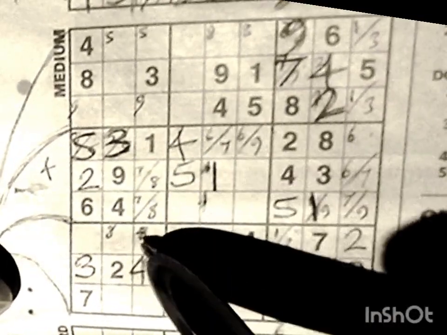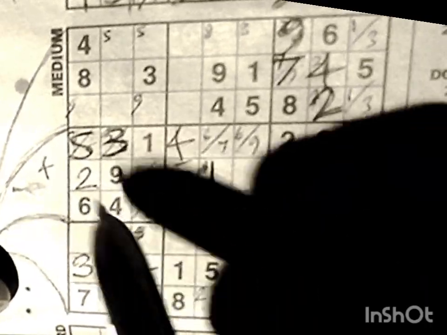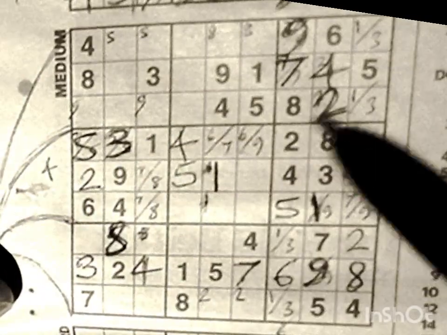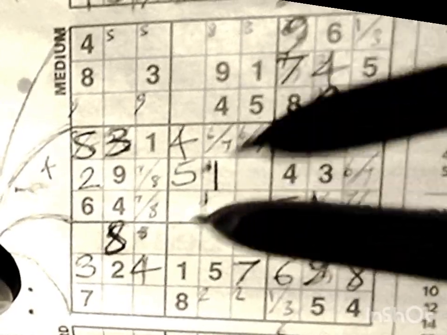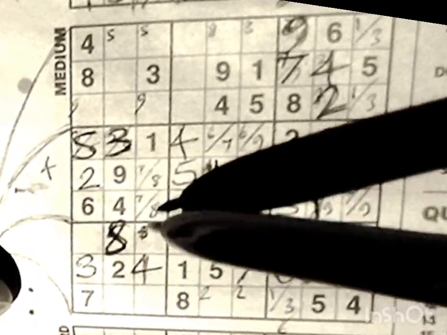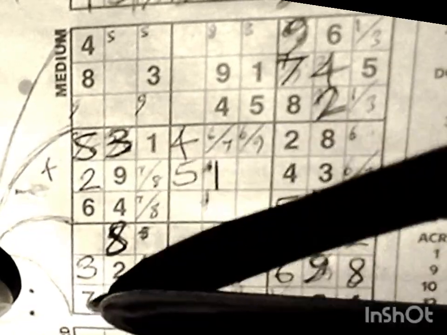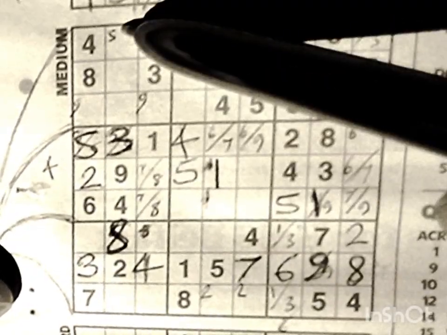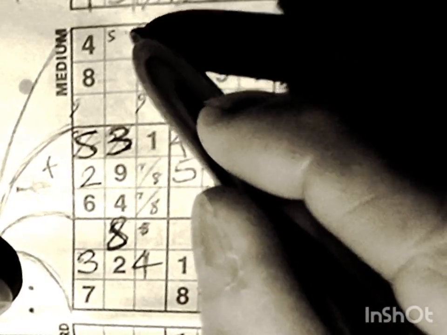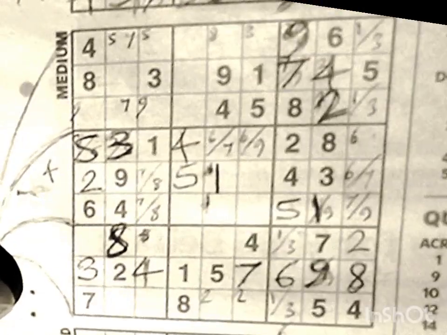We can't have the 8 there because there'll be an 8 in one of those, so the 8 of those 2 alternate 8s must be there. Also, 8's going to be there, so 8's going to be there, it is already. Also, 7's going to be one of those 2. 7's going to be there, which means 7's in the middle row with that lot, and it's not in that one, so 7 is going to be that or that.